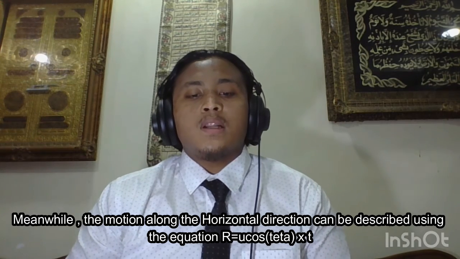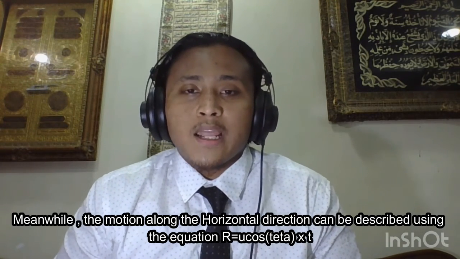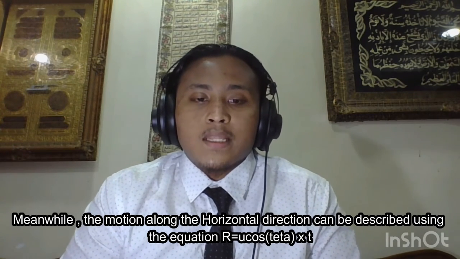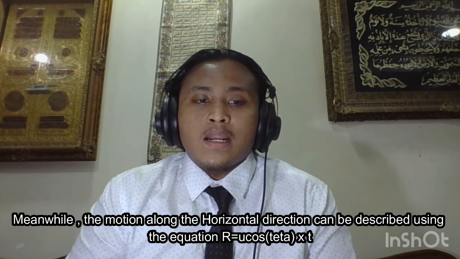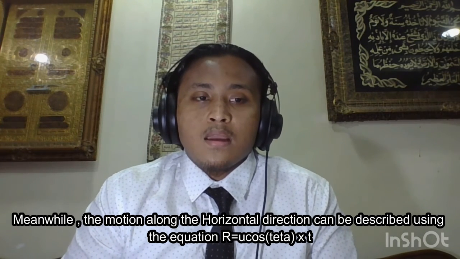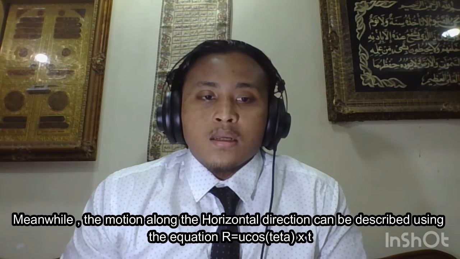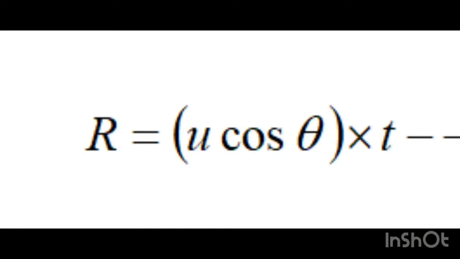Meanwhile, the motion along the horizontal direction can be described using the equation R equal to u cos theta times t, because there is no acceleration along the x-axis. It is only considered in the y direction. Finally, the derivation of both formulas gives a new general solution for oblique projectile motion as below.